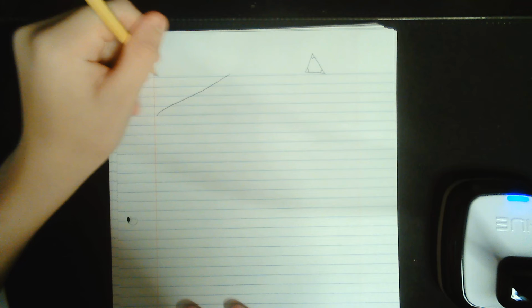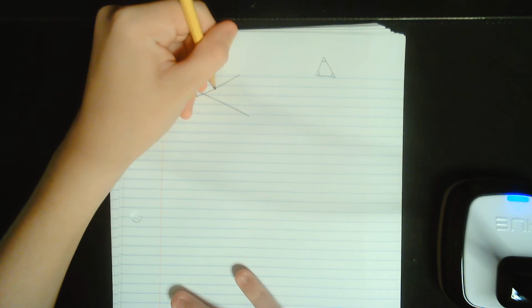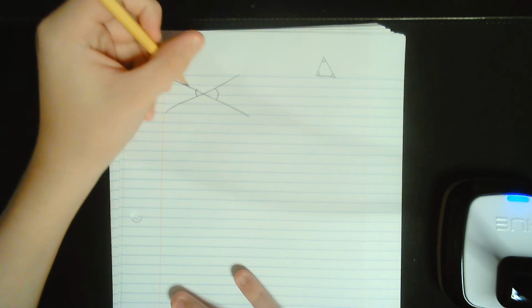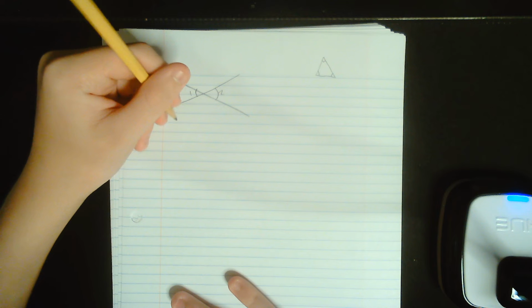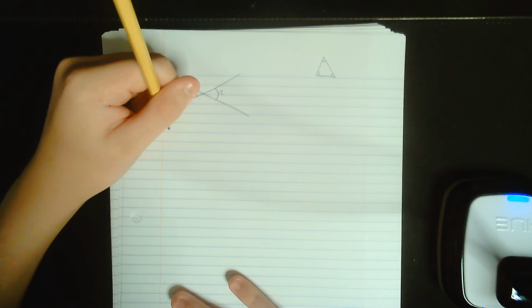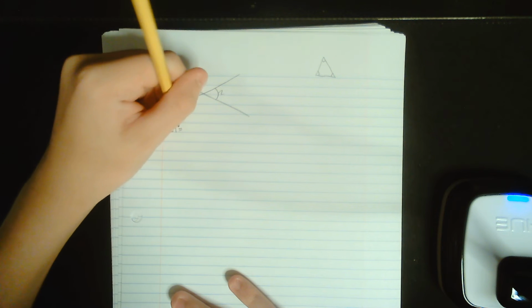We proved that vertical angles are equal. So if we have two angles like this, if angle 1 and angle 2 are vertical, then angle 1 is equal to angle 2.